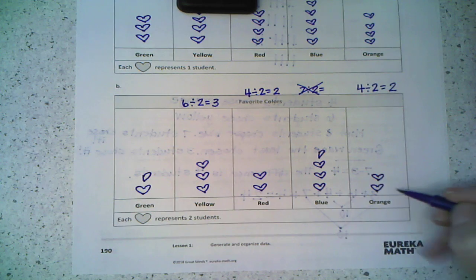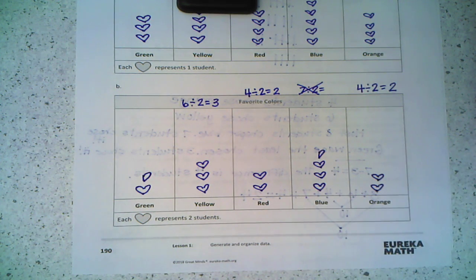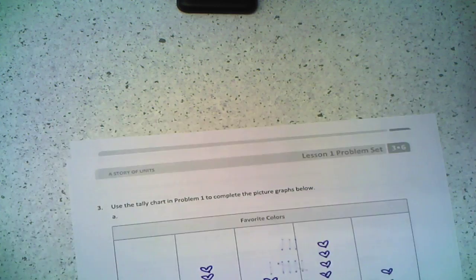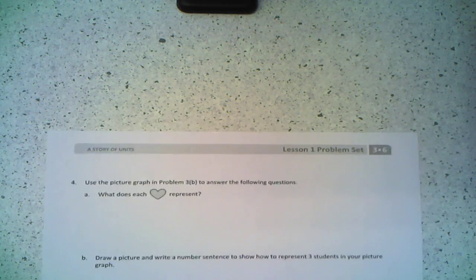And if we count by 2s again, 2, 4. It all works out. Awesome possum. Okay. Nicely done. I hope I'm not going too fast for you. We have one more page.